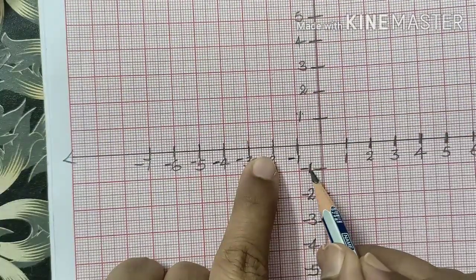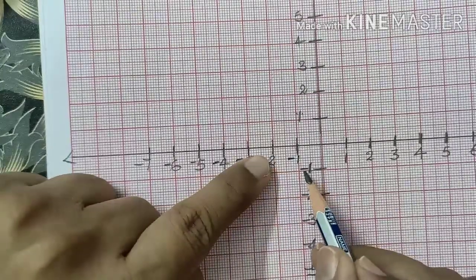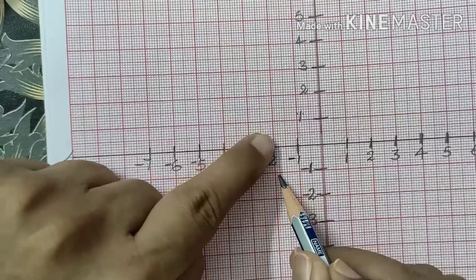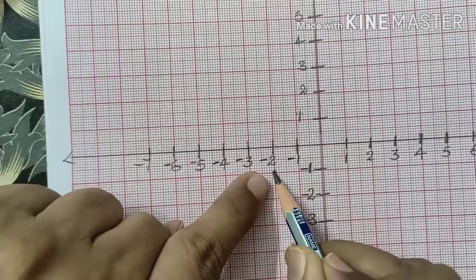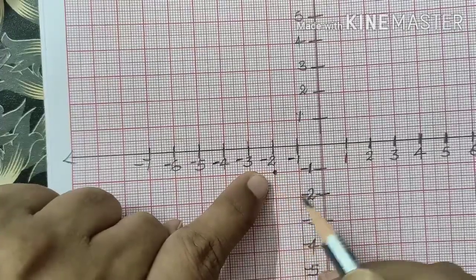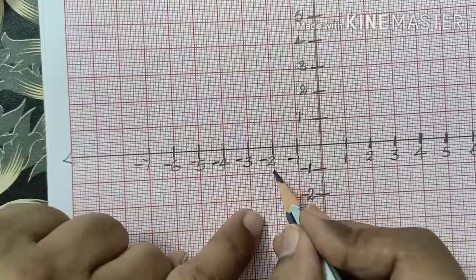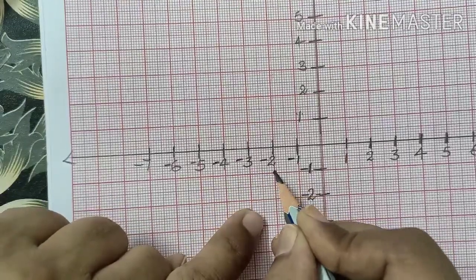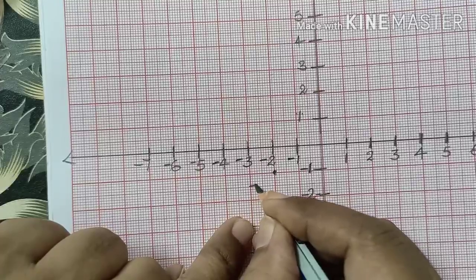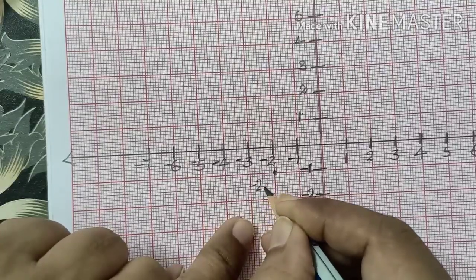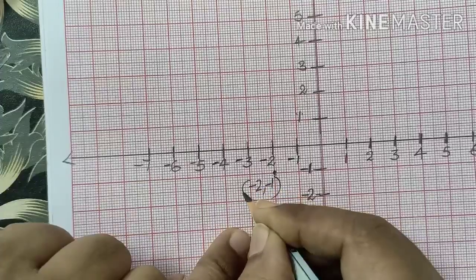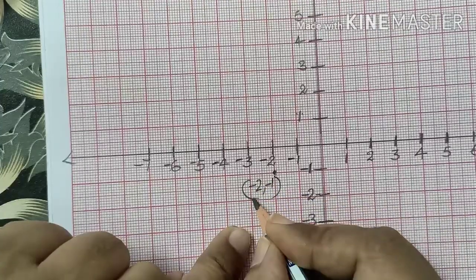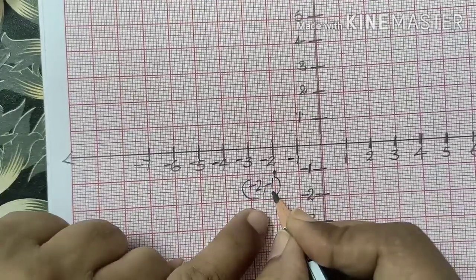This is minus 1. You have to bring a line like this and like this, and both meet at this point. So, this is the point which represents minus 2 and minus 1: x-coordinate minus 2 and y-coordinate minus 1.